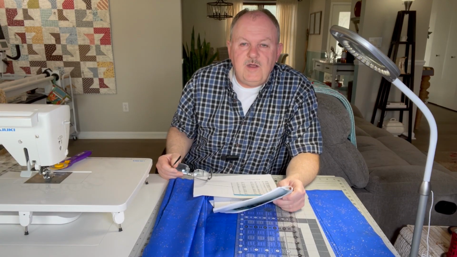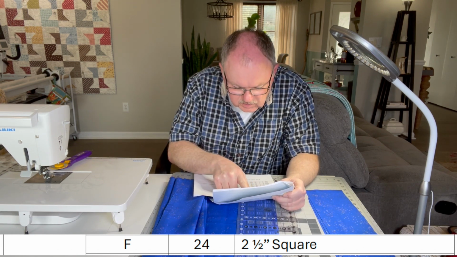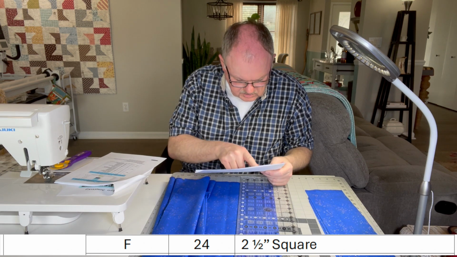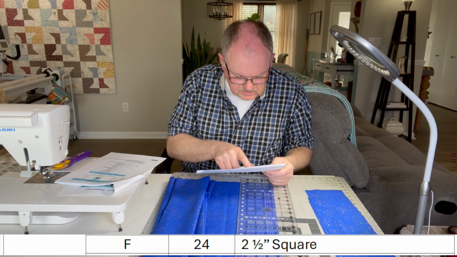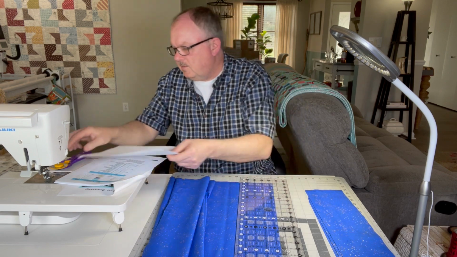So next, moving on to fabric piece F in my blue fabric, it looks like I need 24 2 1/2 inch squares. And looking at my chart here, I can get 16 of those out of a strip. So I'm going to cut 2 strips at 2 1/2 inches.